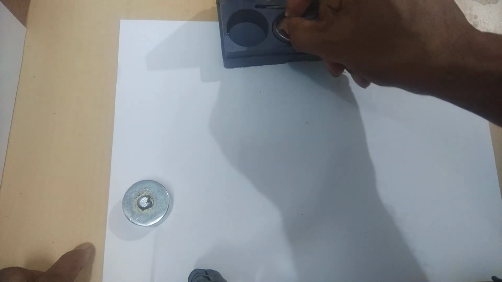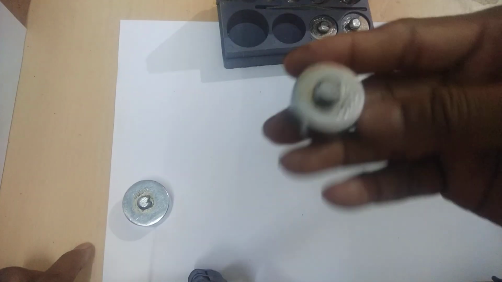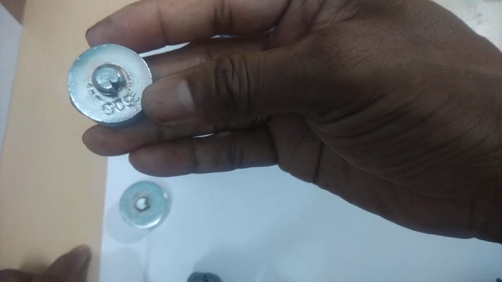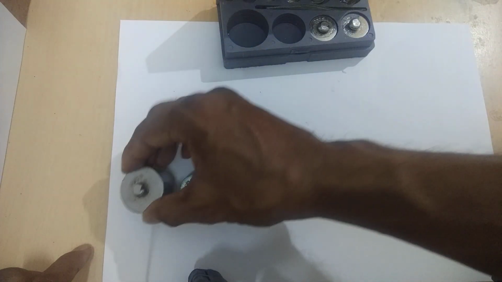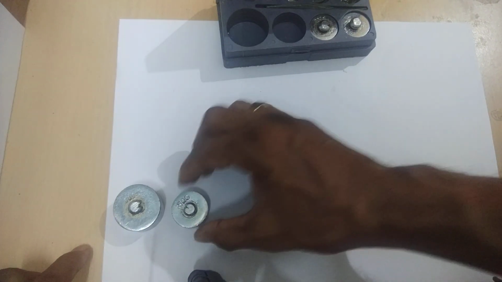Next, this weight you will see here very clearly that it is 50 gram. See, this is 50 gram, right? This is 100 gram, this is 50 gram.